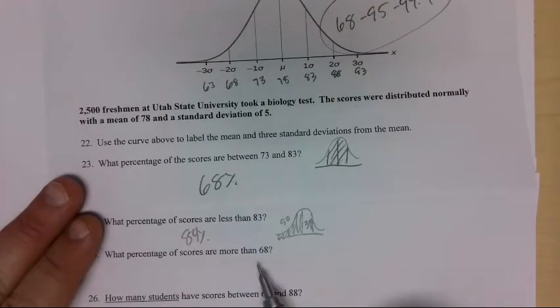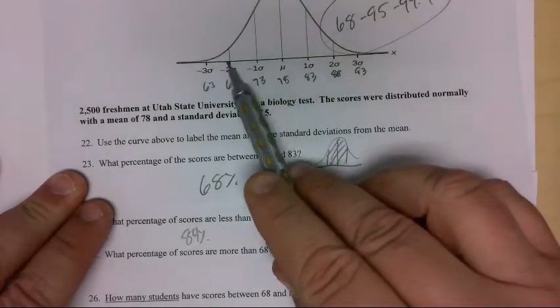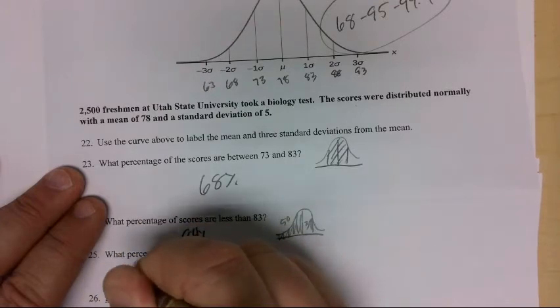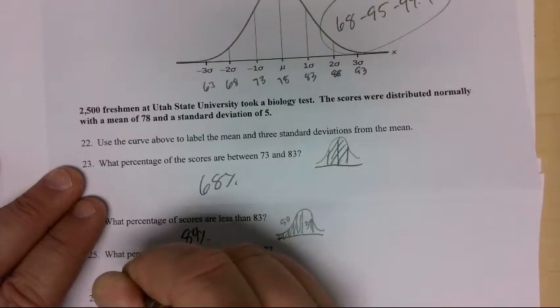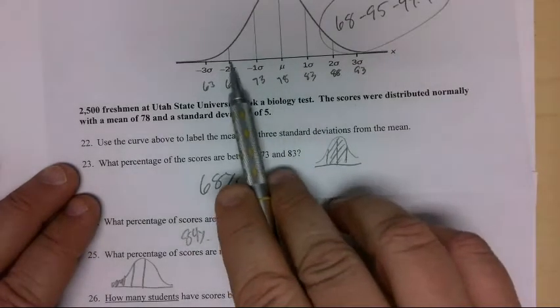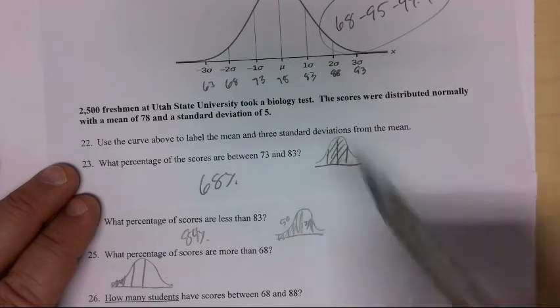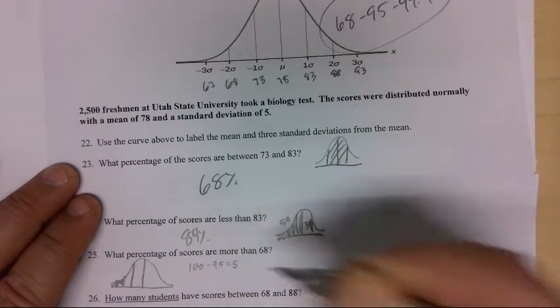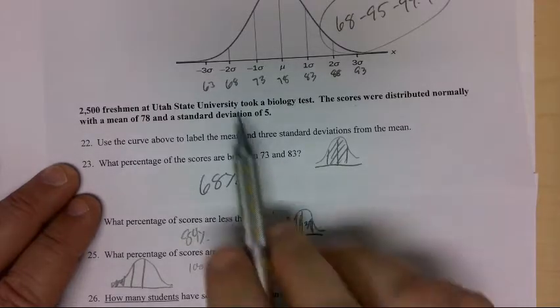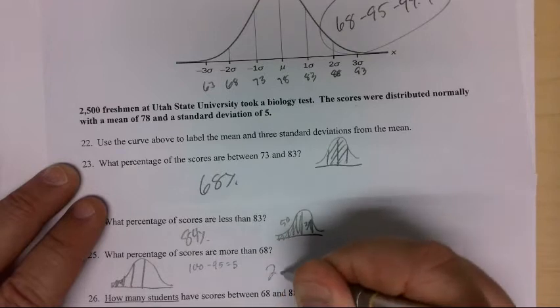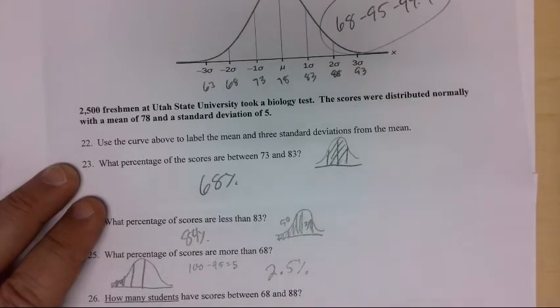What about less than 68? 68 is 2 standard deviations down. Well, if between 68 and 88 is 95, then 100 minus 95 gives me 5. So there's 5% on this tail and on this tail. If I divide that by 2, I get 2.5%.